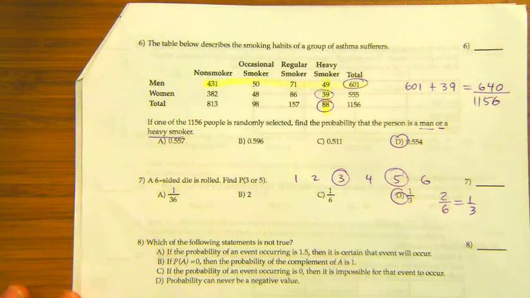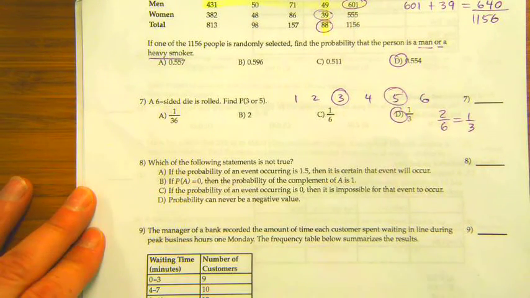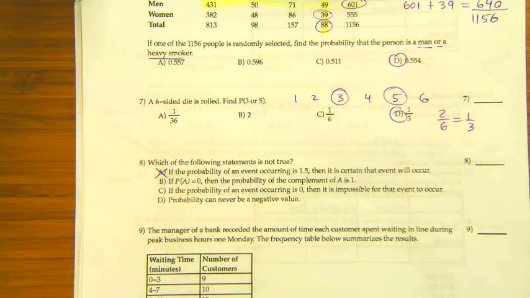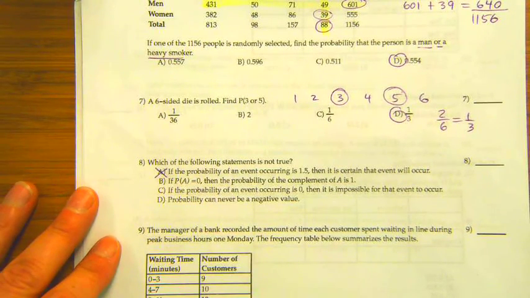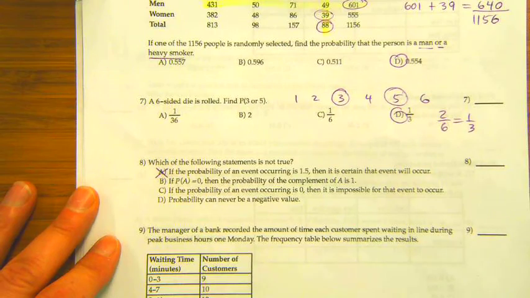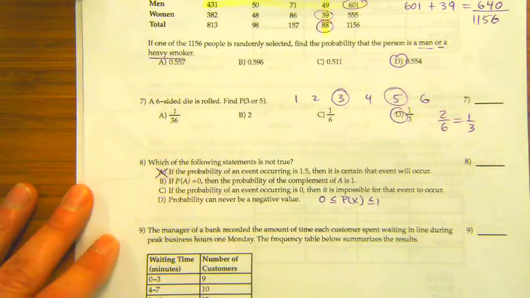Number 8 is asking for which of the following statements is not true. So if the probability of an event occurring is 1 point, certainly that the event will occur well between 0 and 1. So that is for sure not true. We can read through the other ones just to make sure there's no other correct answer. If the probability of A is equal to 0, then the probability of the complement is 1. That is a correct statement. Probability of an event occurring is 0, then it's improper. That is also correct. And probabilities can never be a negative value. Correct. So always keep in mind that all probabilities are values between 0 and 1.